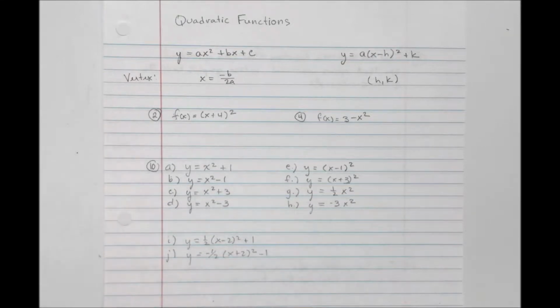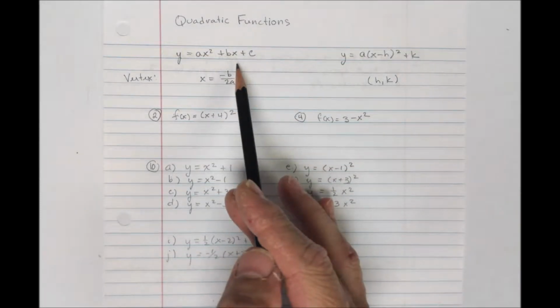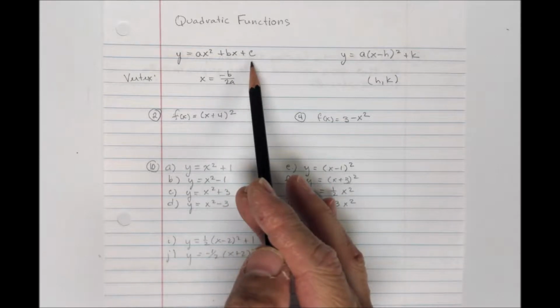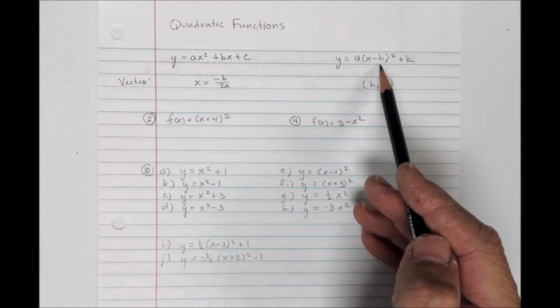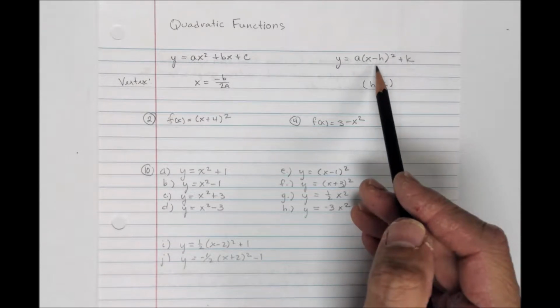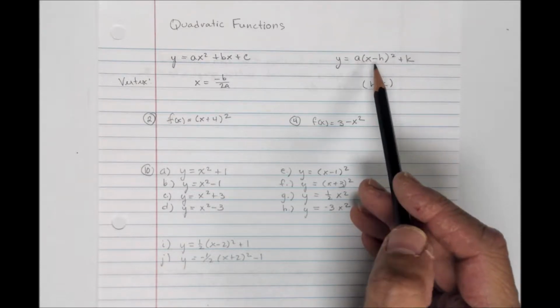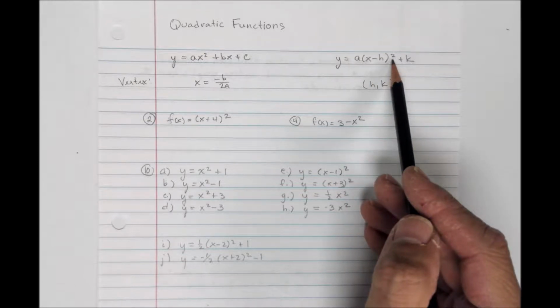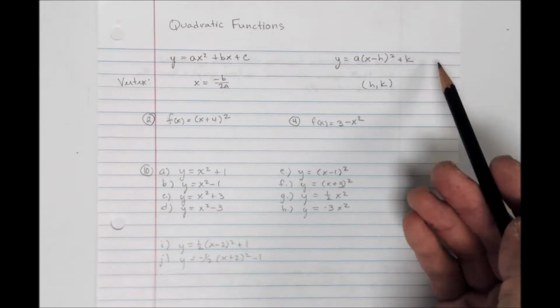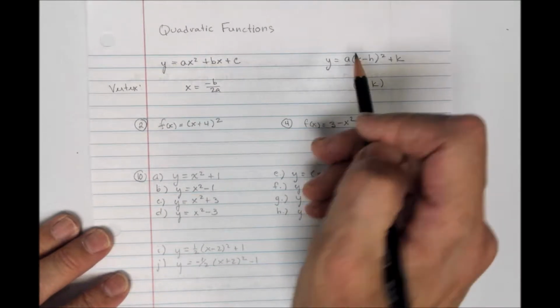Okay, here's a quick review of quadratic functions. Quadratic functions are usually written in one of two ways. The way it's defined, y equals ax squared plus bx plus c, all right? Or in this form, which is referred to as standard form, we used to call it vertex form, y equals a times the quantity x minus h quantity squared plus k. Now this a and this a are the same.